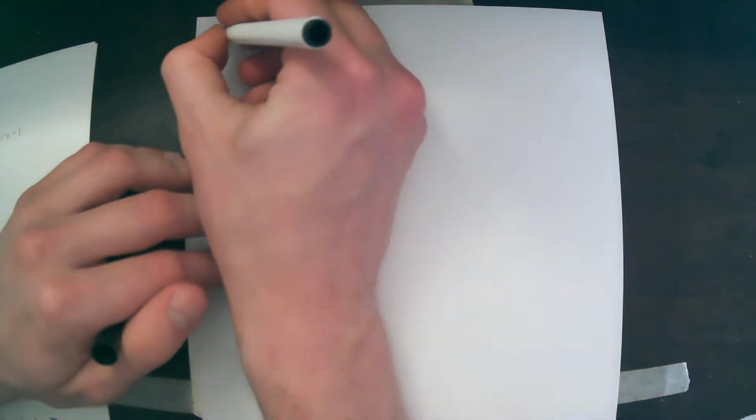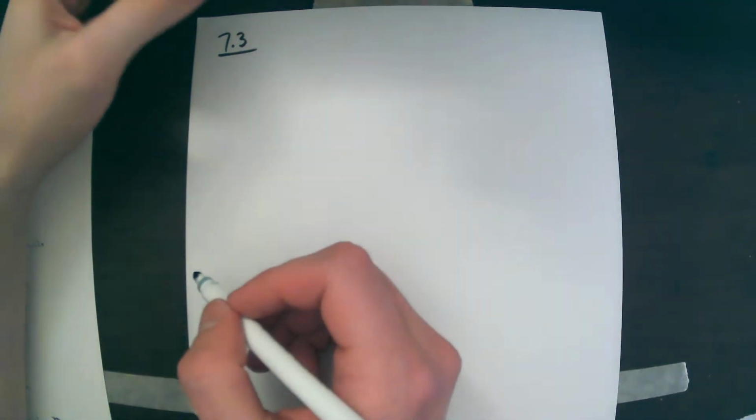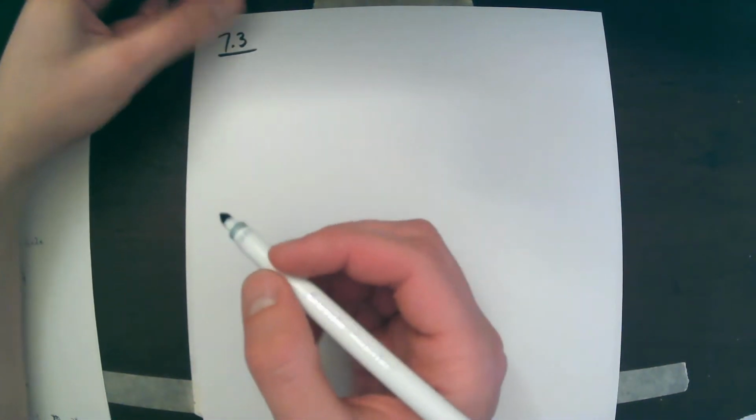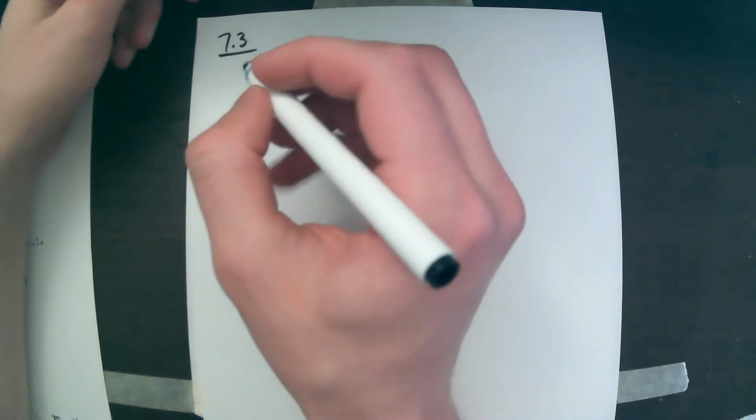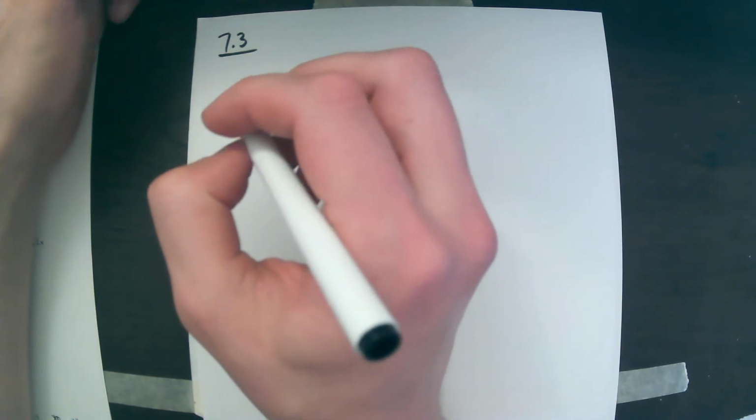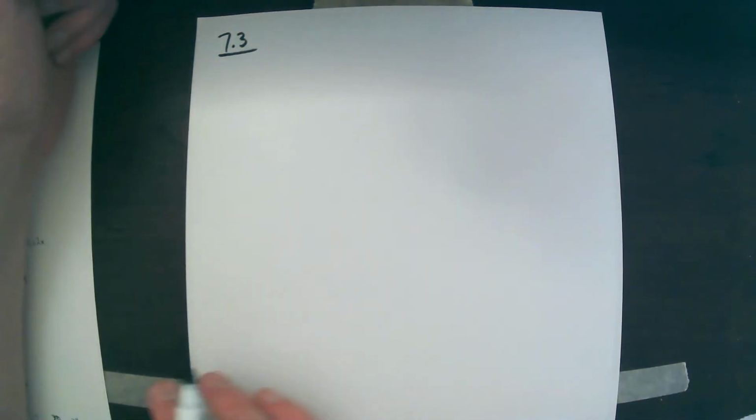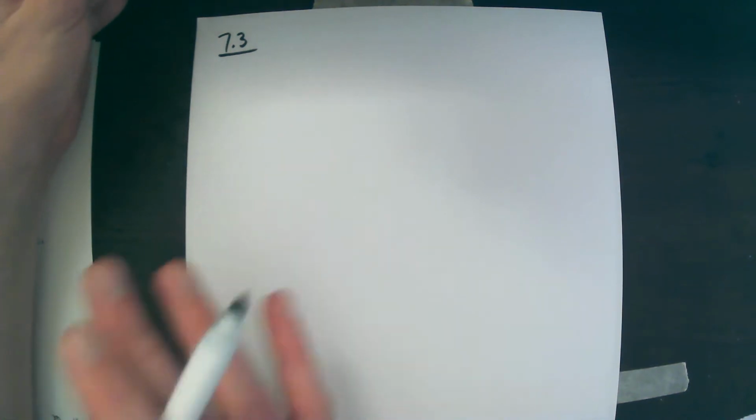Okay, this is section 7.3. 7.3 is pretty much all about a dozen or so formulas to learn. The double angle formulas, half angle formulas, power reducing formulas, sum to product, and product to sum formulas. So a whole bunch of formulas to learn, at least a dozen new formulas just in this section.